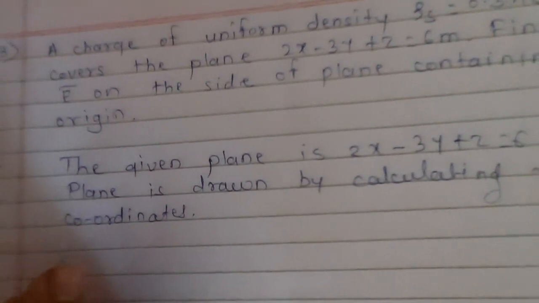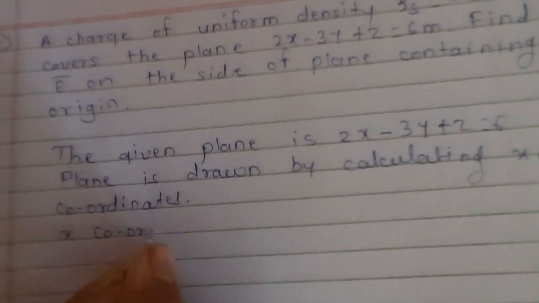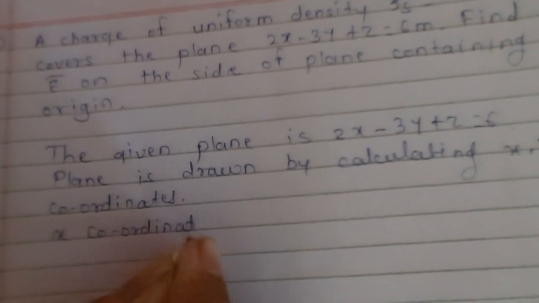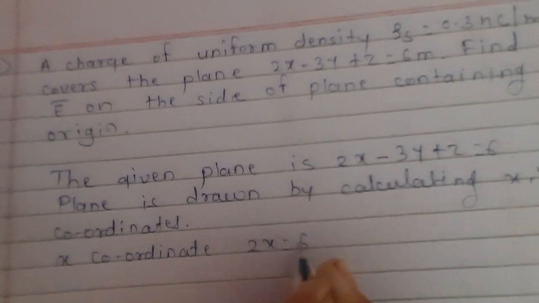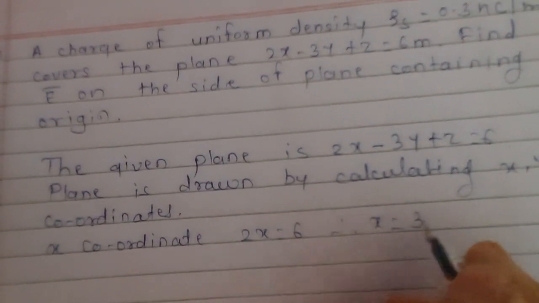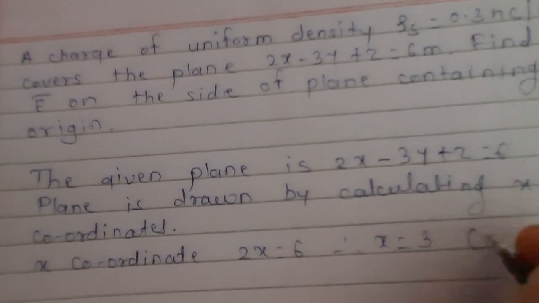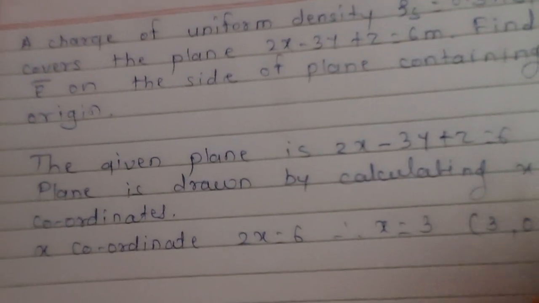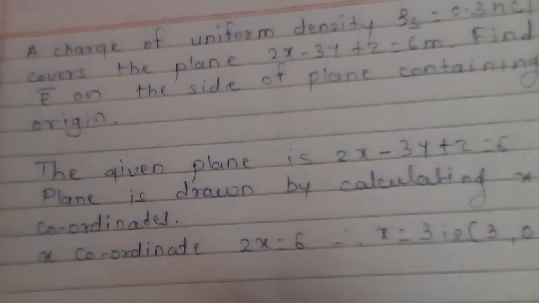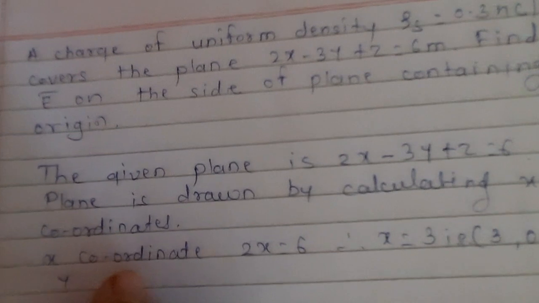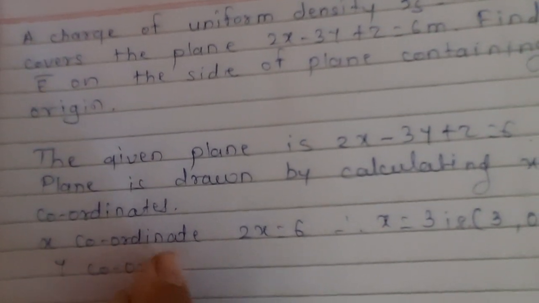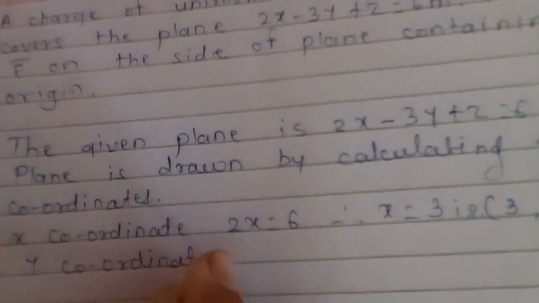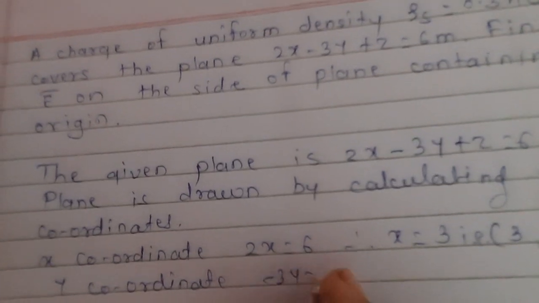So the x coordinate is 2x is equal to 6, so x is equal to 3. So it is 3, 0, 0. Next, the y coordinate: minus 3y is equal to 6.